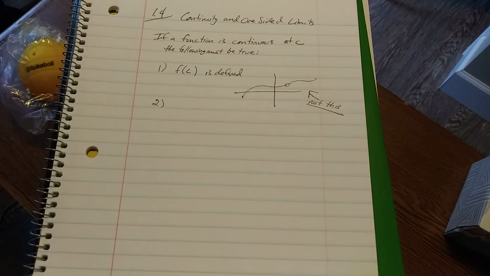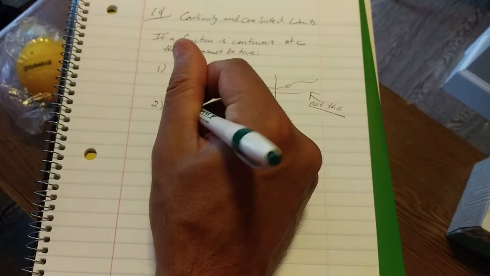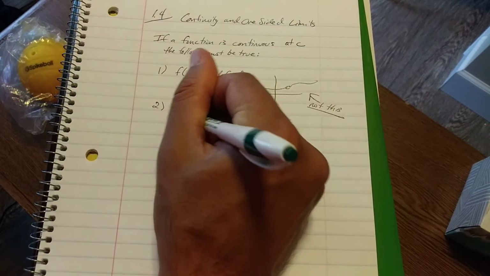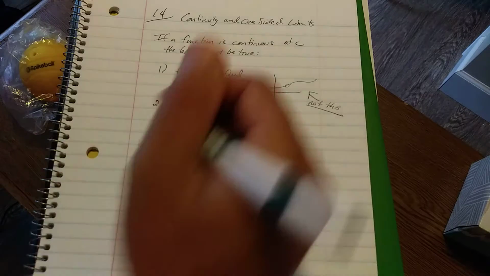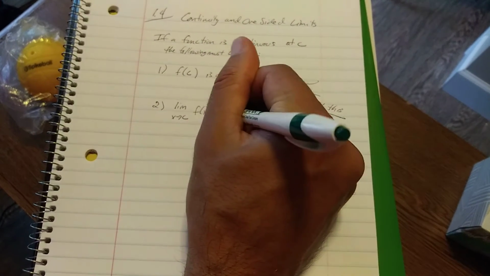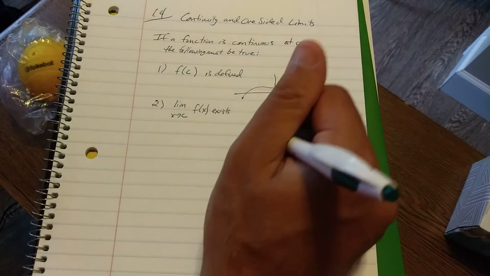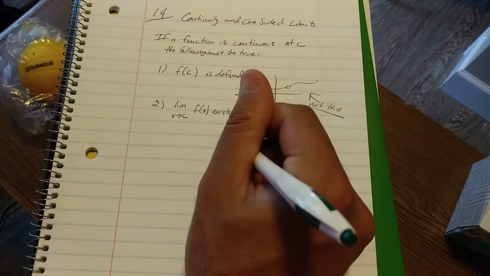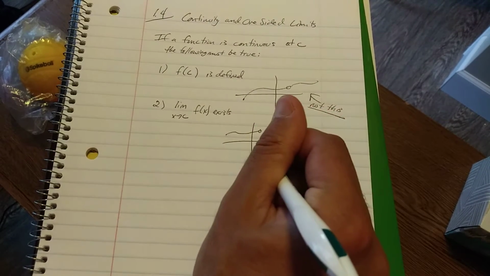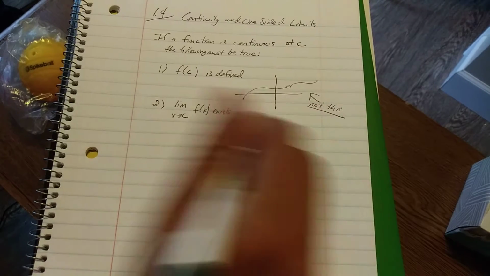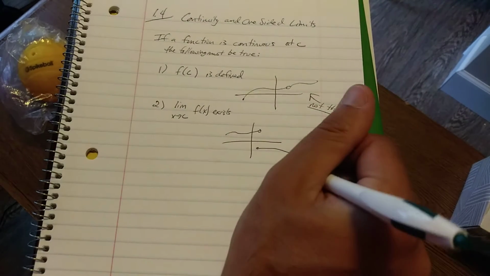Condition number 2, the limit must exist. The limit, as x approaches whatever value you're looking at, exists. Alright, and what does this mean? Again, I'll give you a counterexample. If you're chugging along and whoop, there's a gap. Then you keep going. Okay, that's not this.